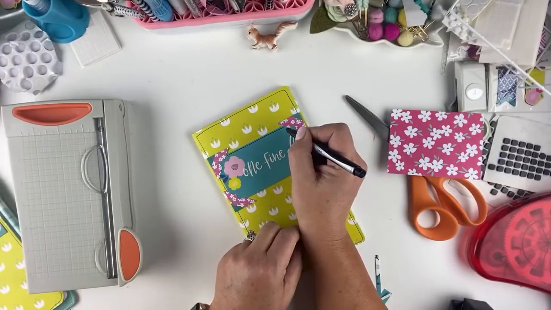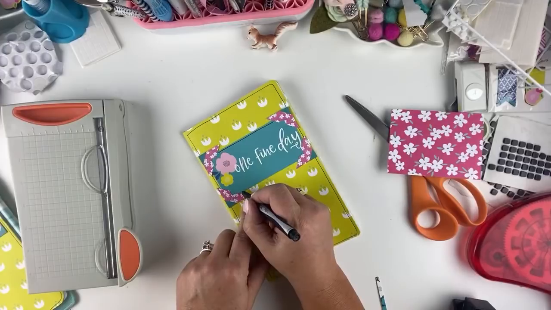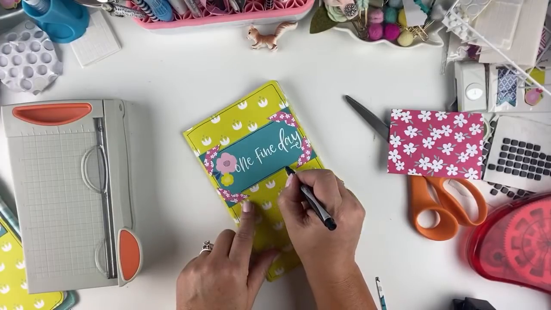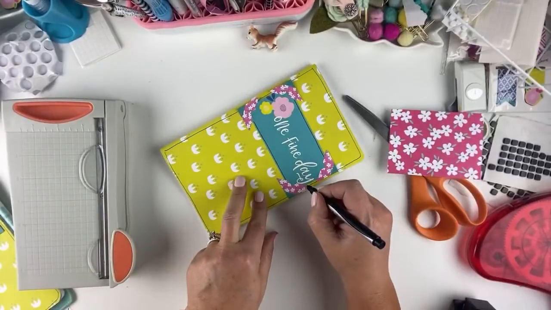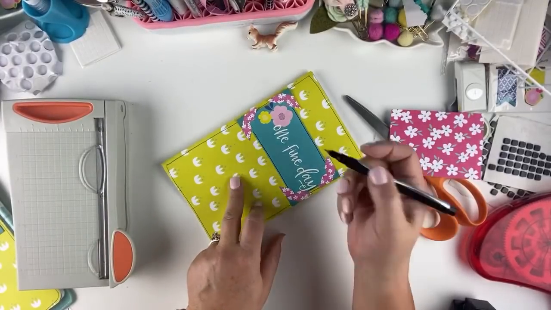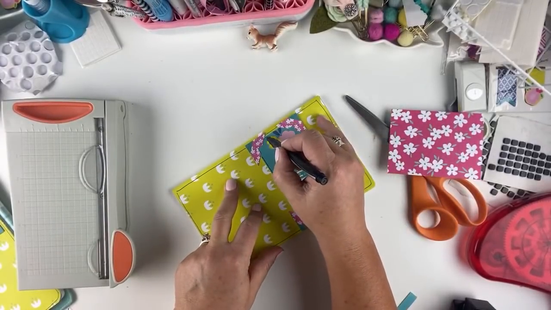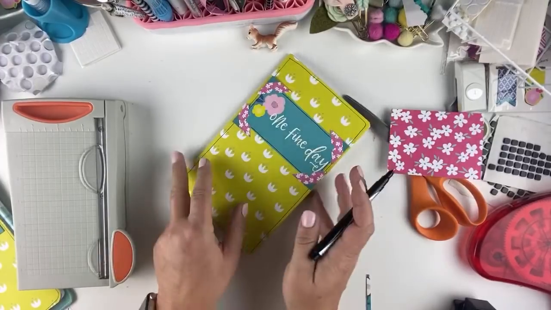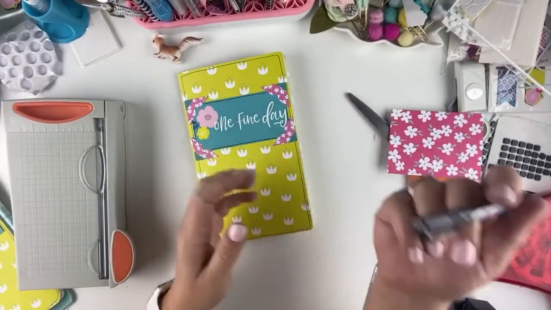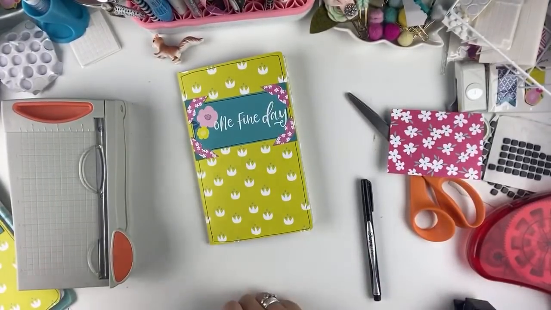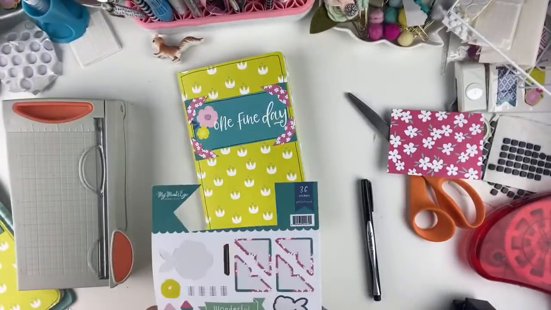Now I can already see the way that it's reacting on that coating. I am going to need to let this dry because it needs to set. Even though it's a permanent, it's still wet, so it needs to set. So I want to be really careful how I do that, because if I don't, it will smear. And it happens to me because I'm not paying attention. So I'll try not to make it happen this time.